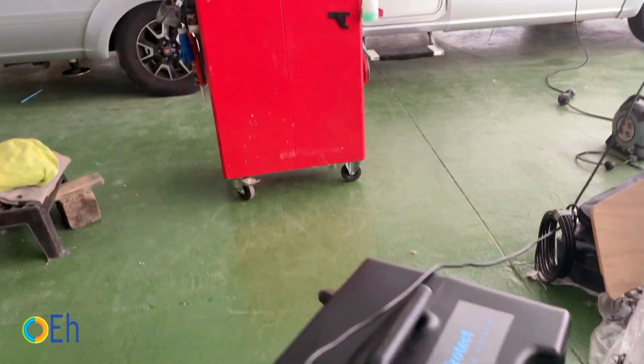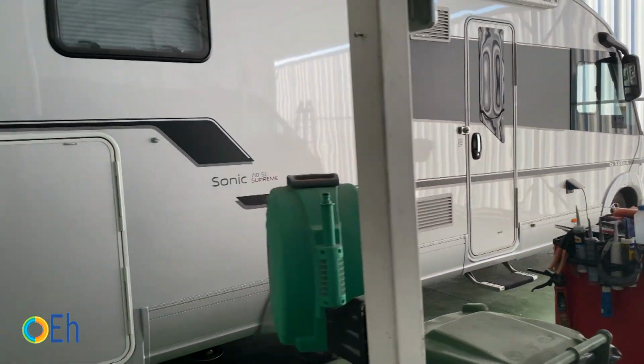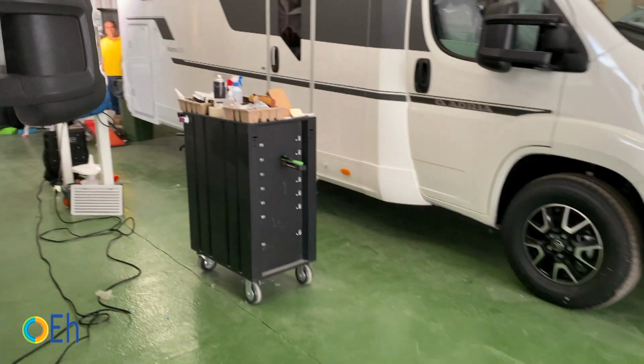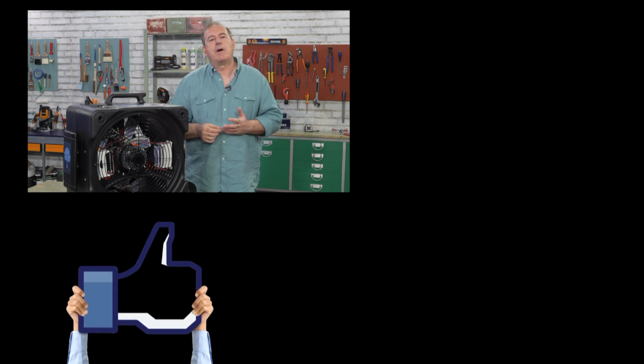To give you an idea of how long it takes to disinfect, a motorhome can be done in a couple of minutes. A medium-sized office, about 600 feet, in about 10 minutes, and a cinema, using a couple of machines, can be done in about 15 minutes. Please remember that the room must be ventilated for at least 30 minutes afterwards.